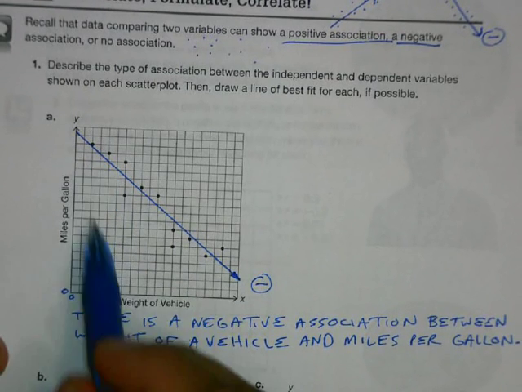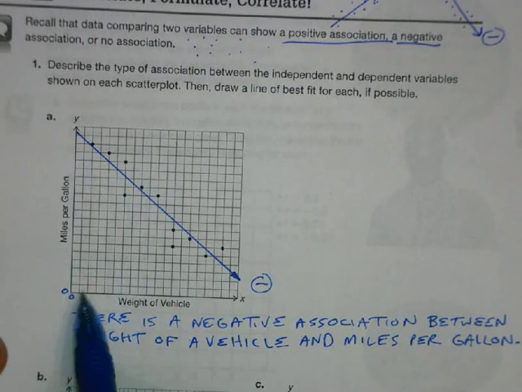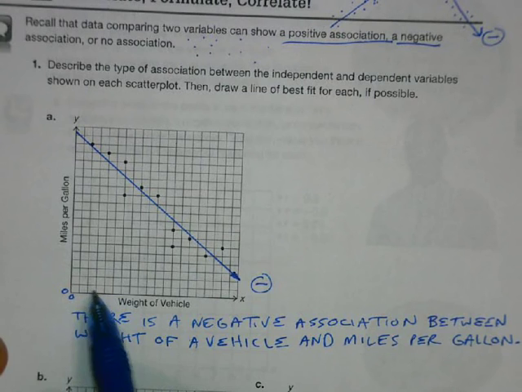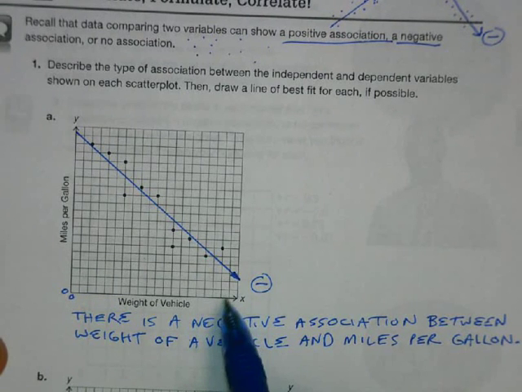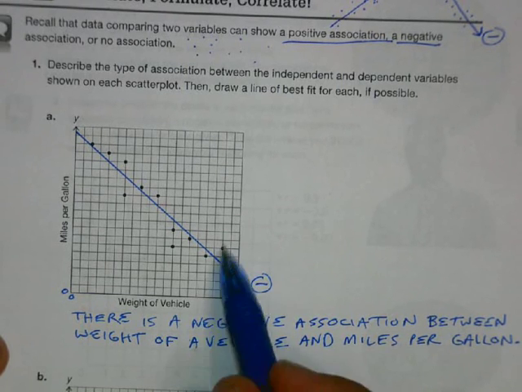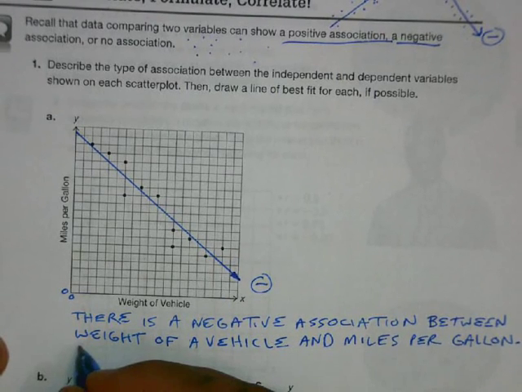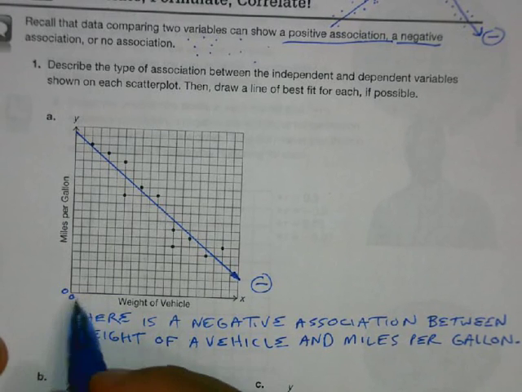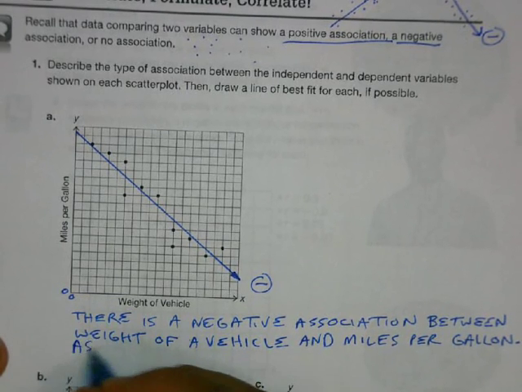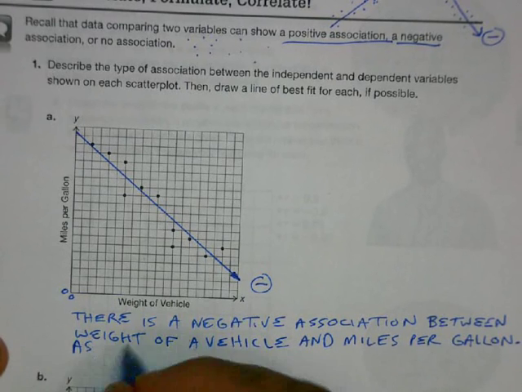So we could say, as the weight increases, and what we're talking about here, we talked about weight and miles per gallon. As weight increases, miles per gallon does what? It goes down, it decreases.